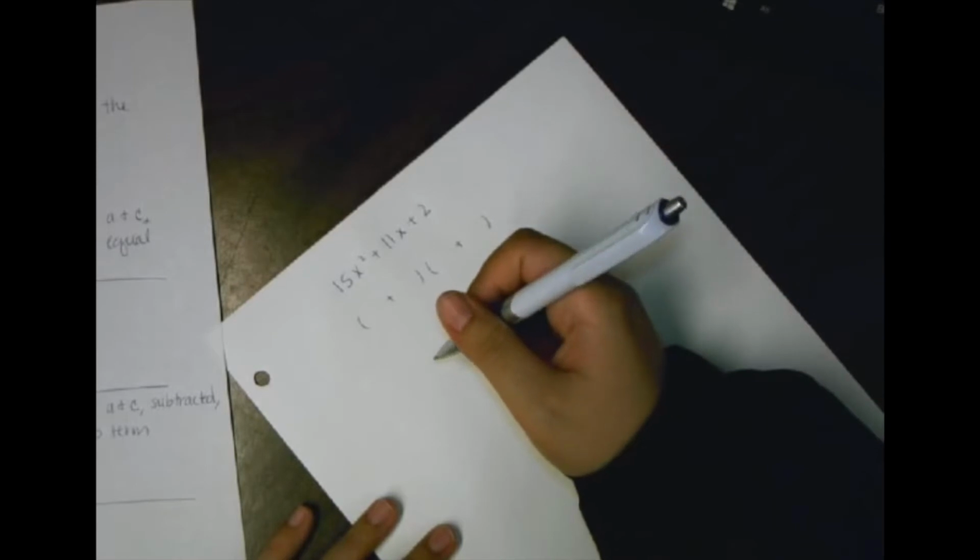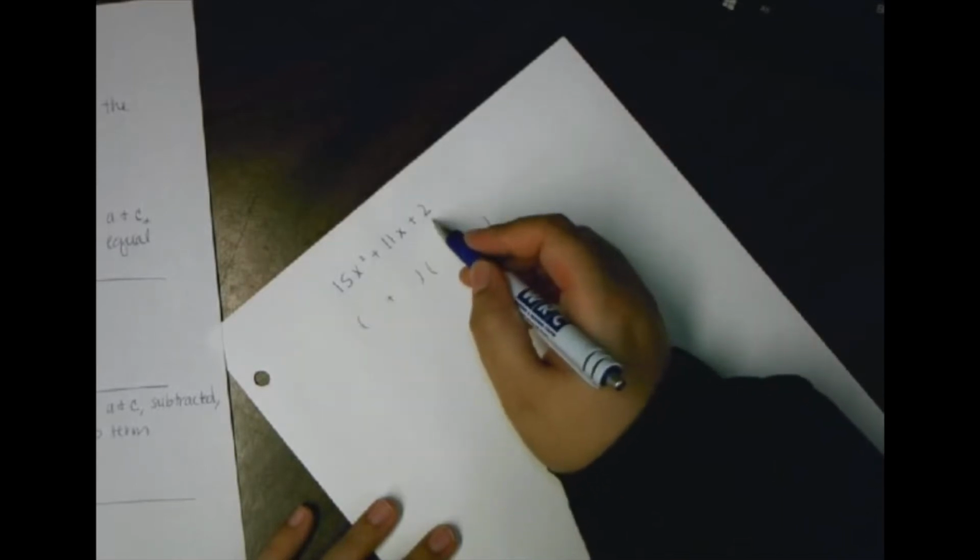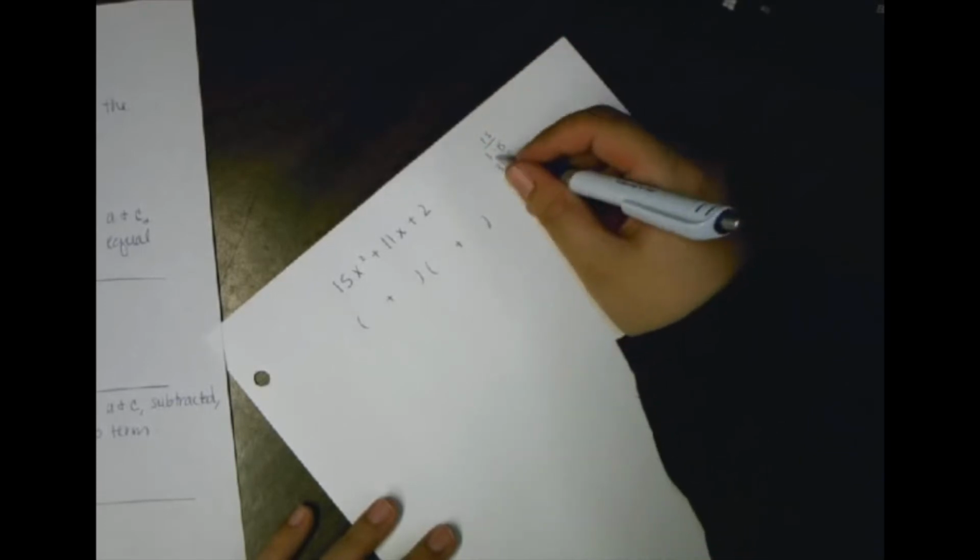Then I get the factors of these two numbers. Factors of 15 are 1 and 15, and 3 and 5, and I already did 5, so I know I have all my factors. Now factors of 2, only 1 and 2.